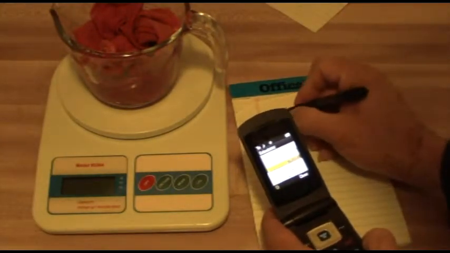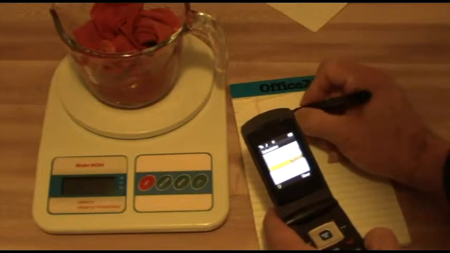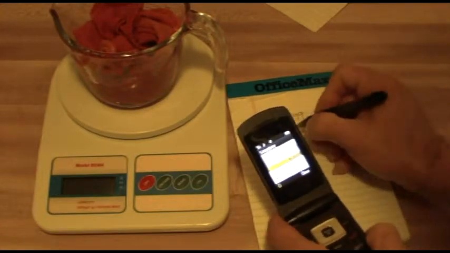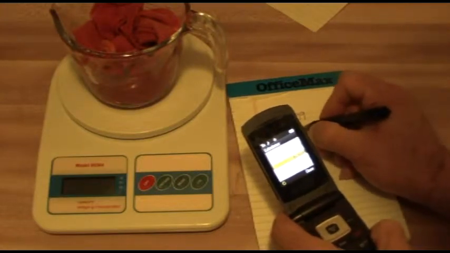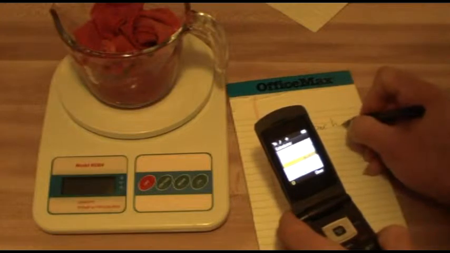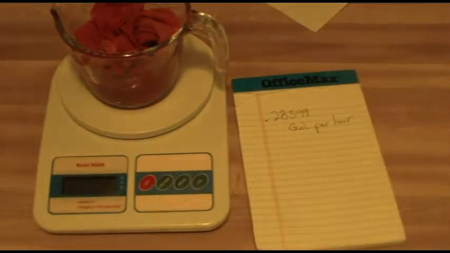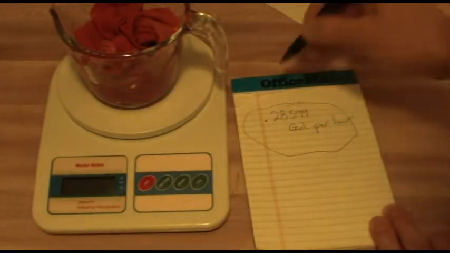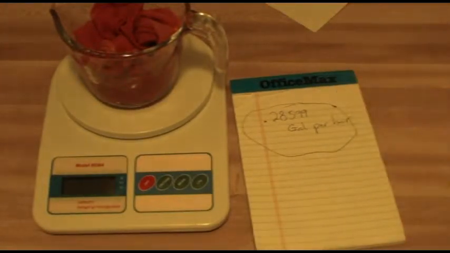So this thing is using 0.28599 gallons per hour. That's what this leak is using. This is going to be important, and we're going to use this figure. This is the per hour figure we're going to use later.